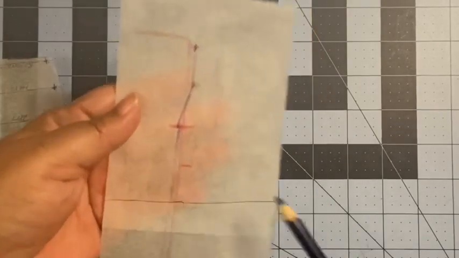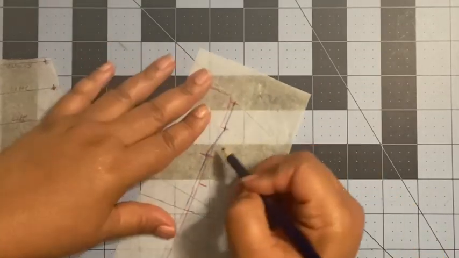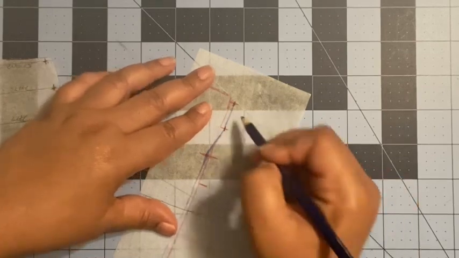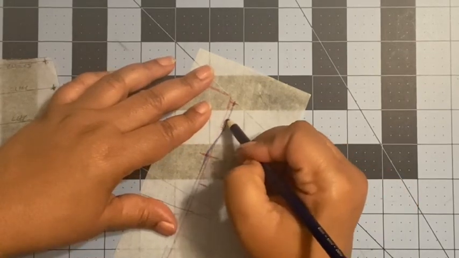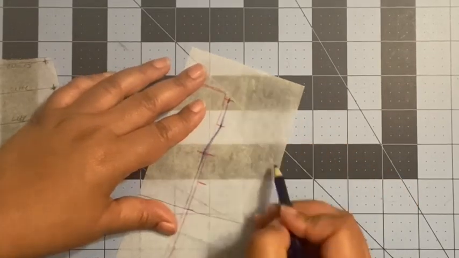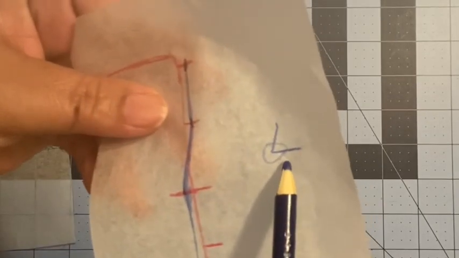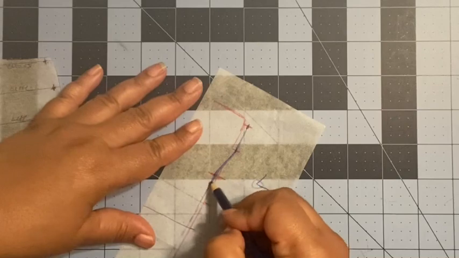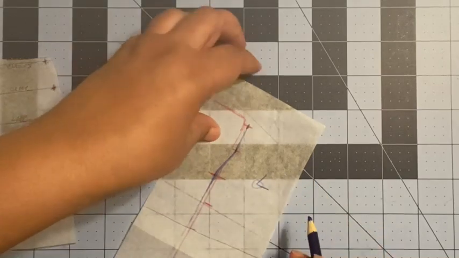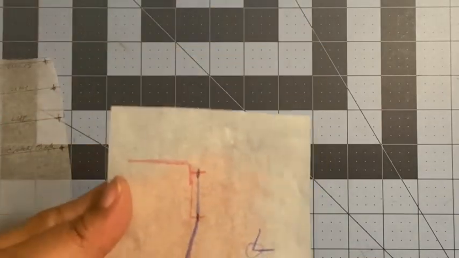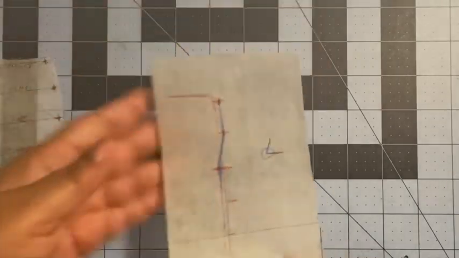All right, and so if you have some jagged edges or anything like that, you're just going to take your ruler, or you can freehand it and smooth it out. So I'm smoothing it out here. You just don't want any straight points like that. You want to smooth that out. So you smooth that out, and so that is your new adjustment, and that's pivoting.